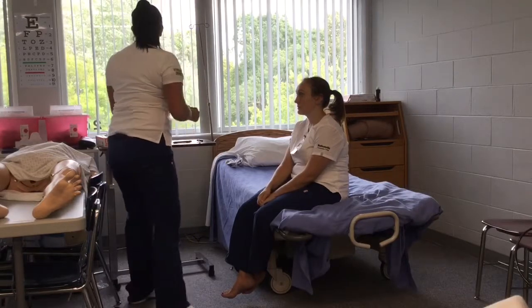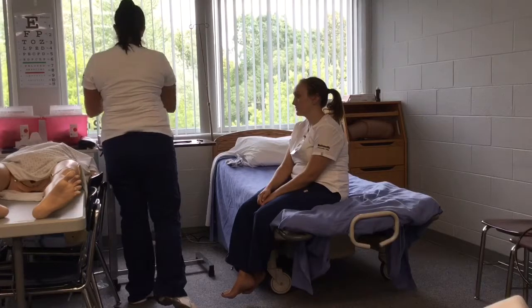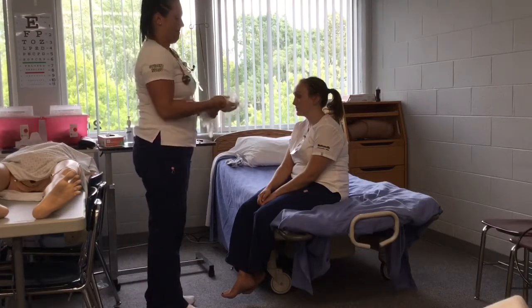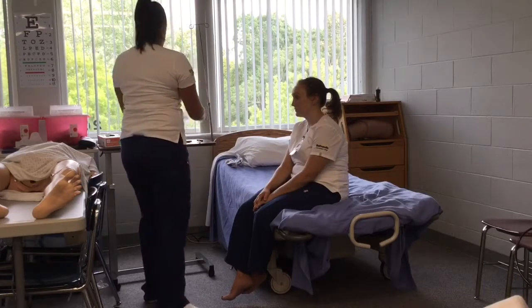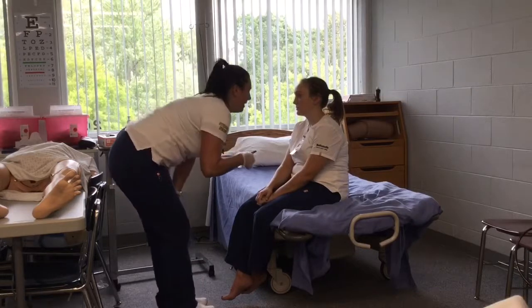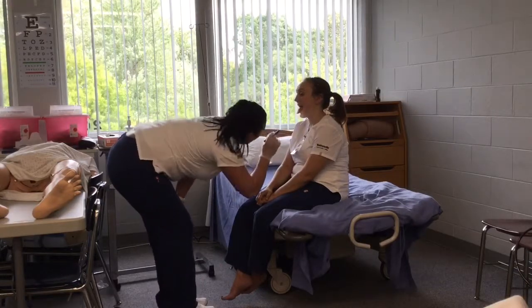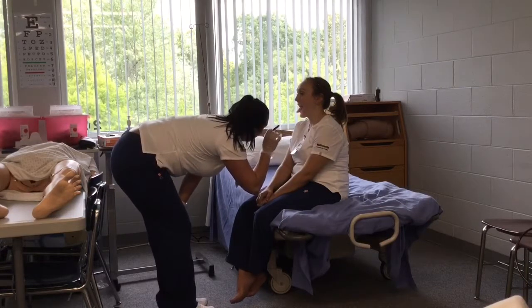Now we're going down to the mouth. I'm going to wash my hands. I'm going to put gloves on since I'm going to be looking at the oral cavity. Open up for me. The hard and soft palate are intact. They are pink and moist.